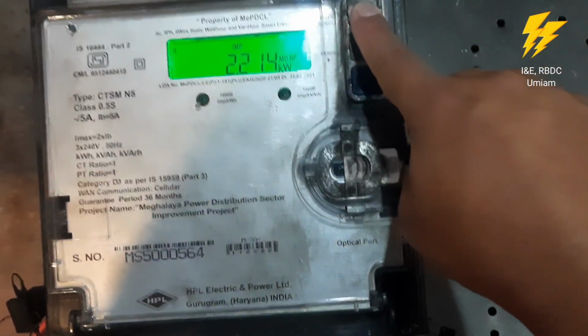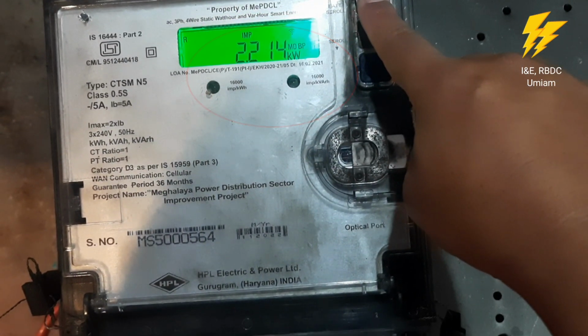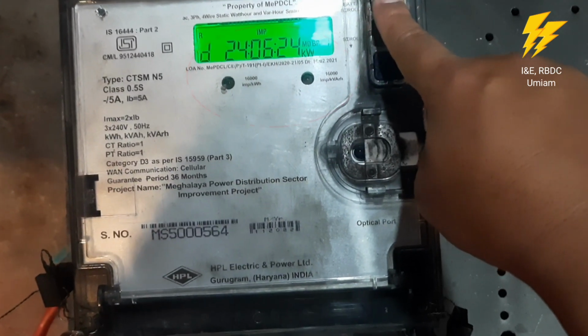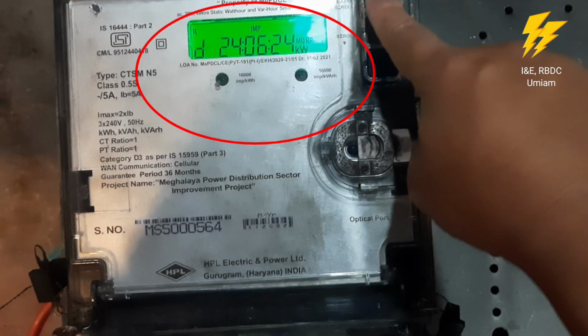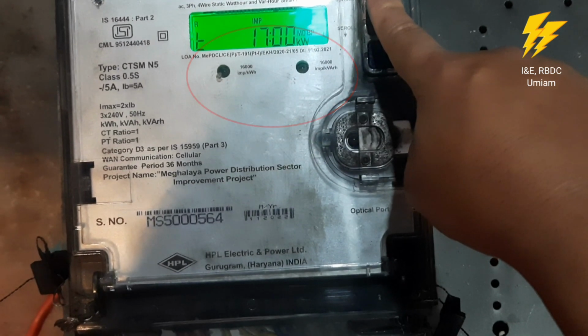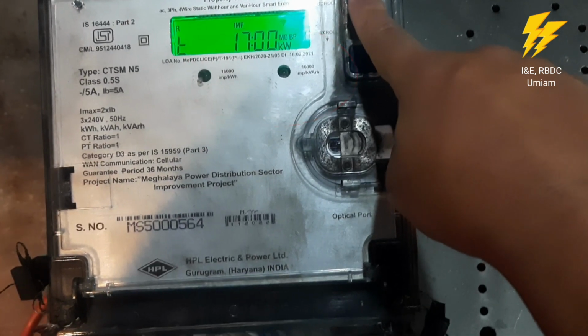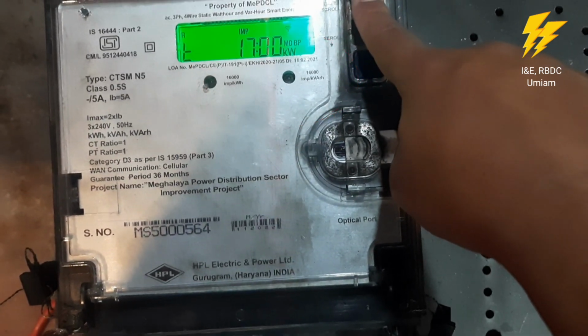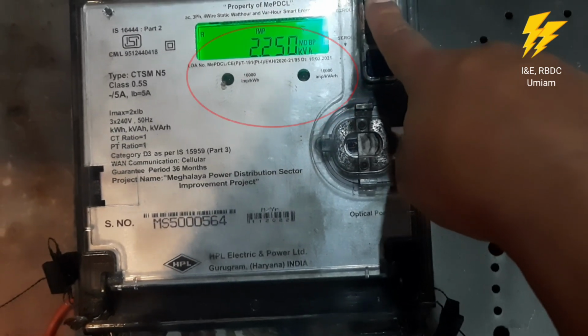All right, now after this is the demand. I will just go back a little bit. This 2.21 that we just saw is the maximum demand of the previous month, which took place on the 24th of June 2024. The date of maximum demand, and then at 17 hours. Okay, that means at 5 p.m. And in terms of kVA, it will be 2.25.